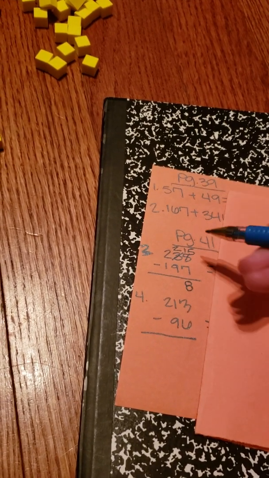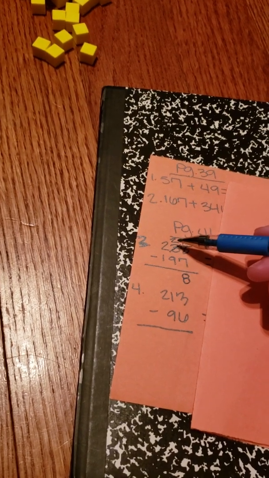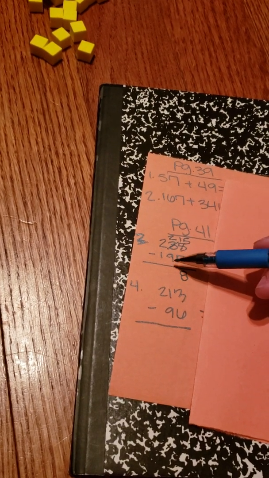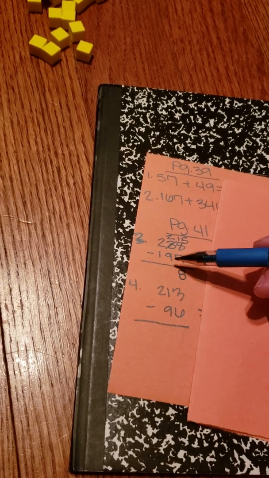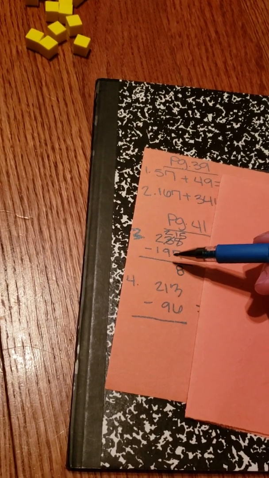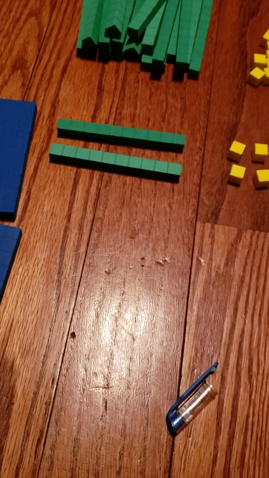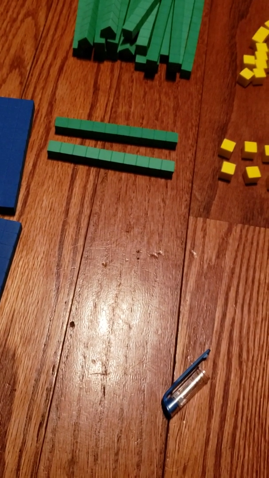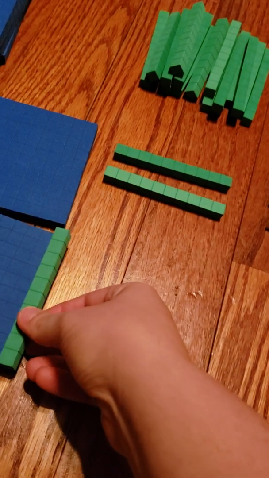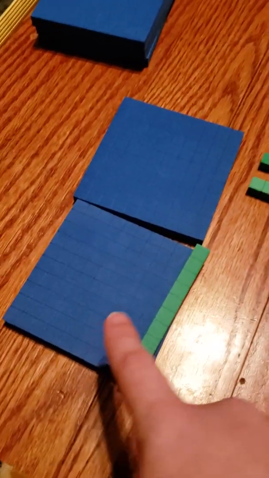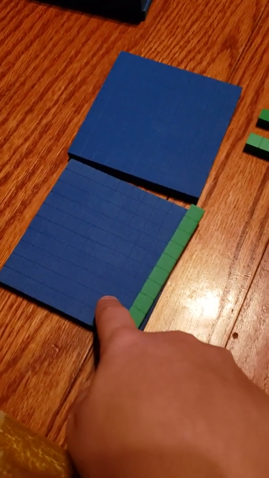Okay, now it's saying I have 2 tens and I am to subtract 9. Well, I know that I don't have 9 longs there to subtract. So what am I going to do? Well, I do have 2 flats. And I know that I can take 10 longs to make 1 flat.